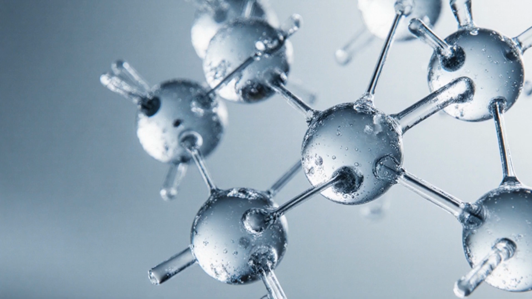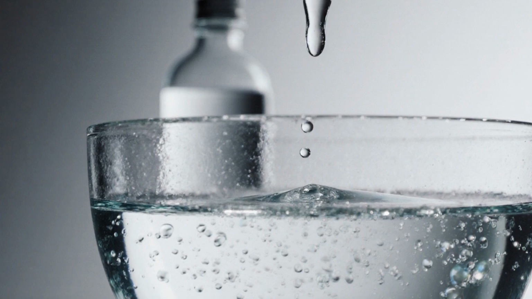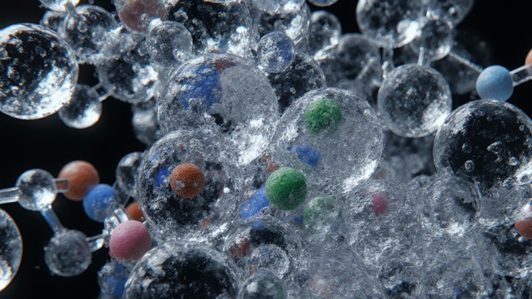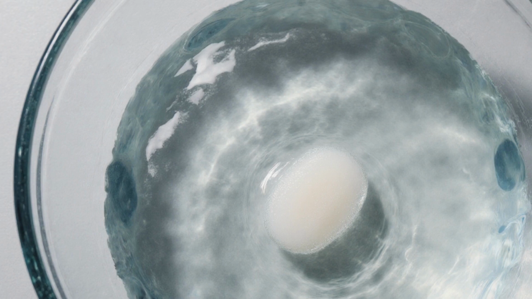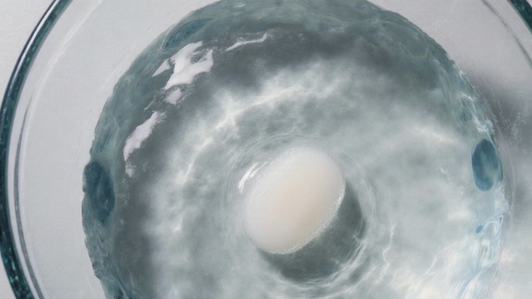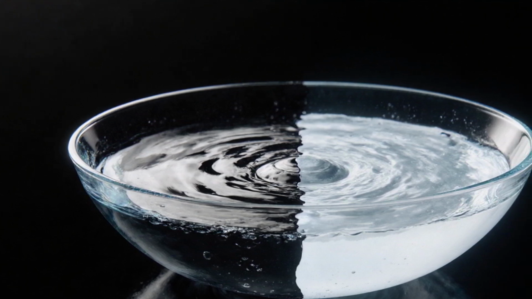Surface tension is a property of liquids that allows them to resist an external force. This effect is due to the cohesive forces between liquid molecules. The introduction of soap reduces the surface tension of water. Soap molecules disrupt the cohesive forces between water molecules. Adding soap to the center of the bowl weakens the surface tension in that area. The surface tension at the edges of the bowl remains stronger compared to the center.